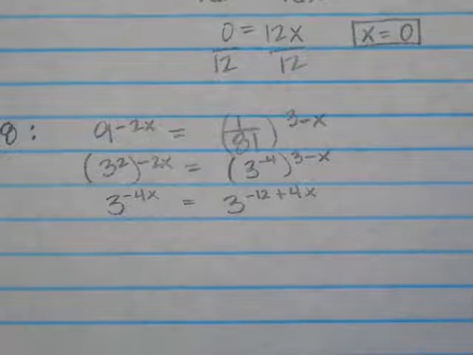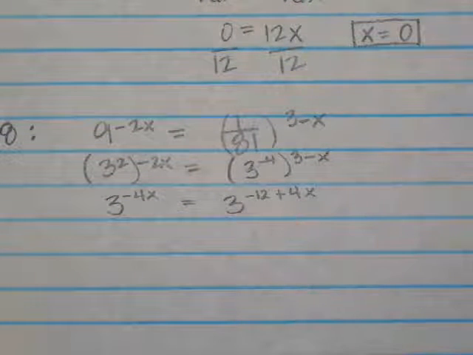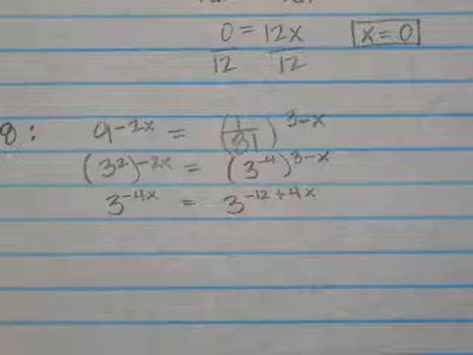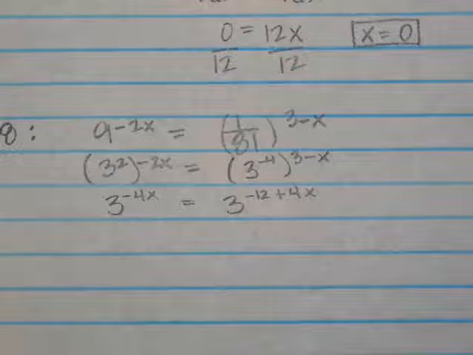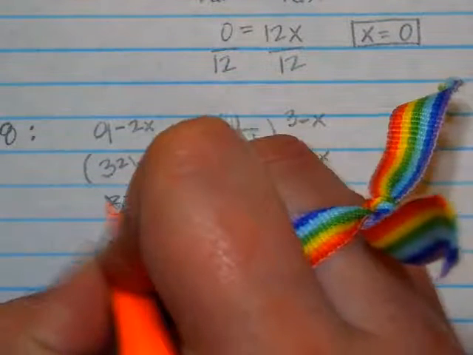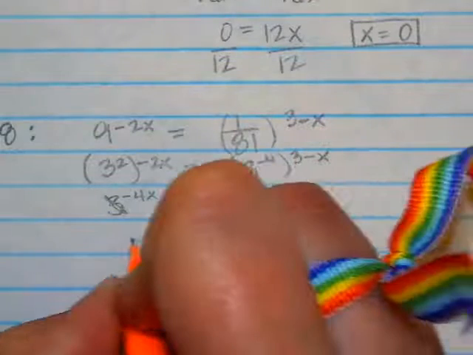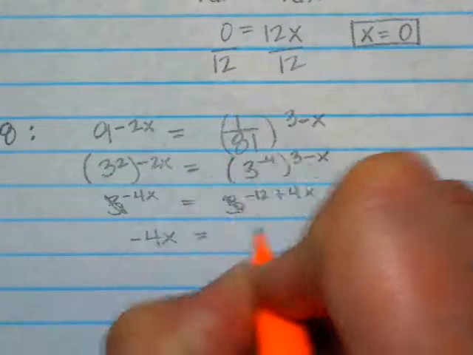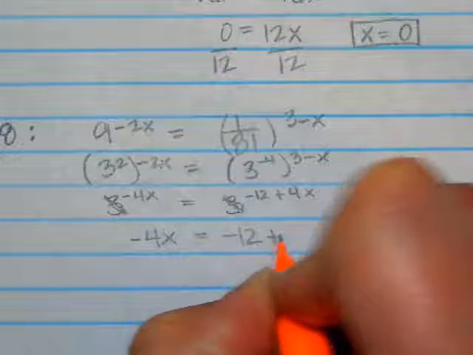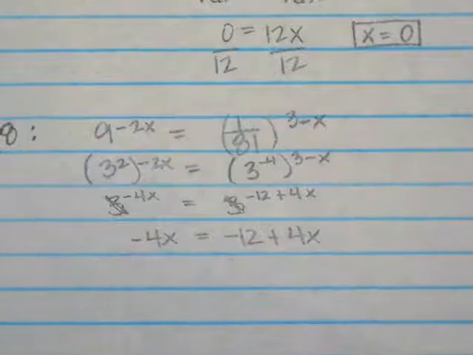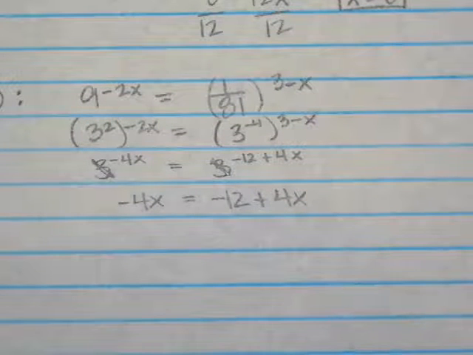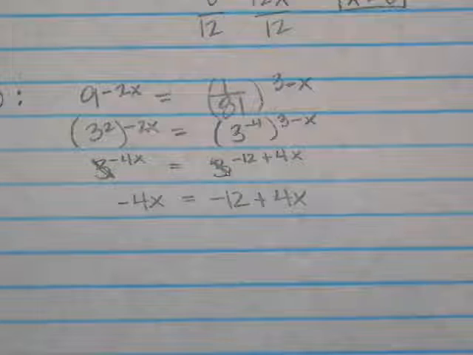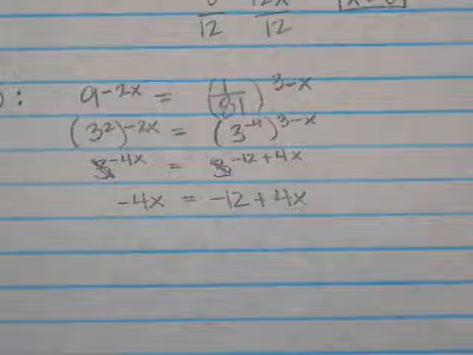Okay. So now that we have that, what should we do? Yeah, get rid of the bases. So we have negative 4x equals negative 12 plus 4x. And now what should we do? How do we do that?